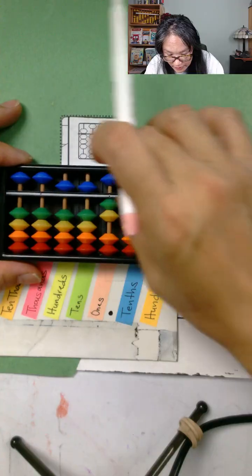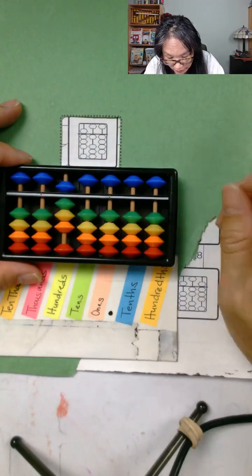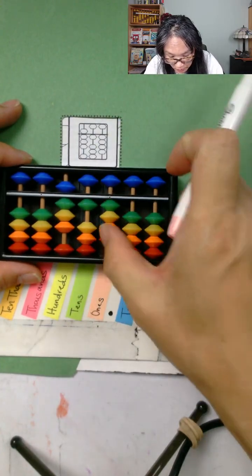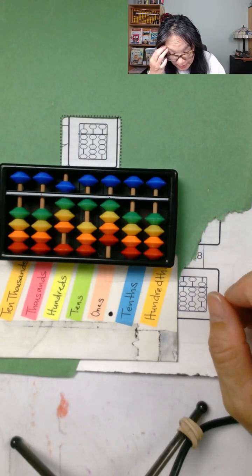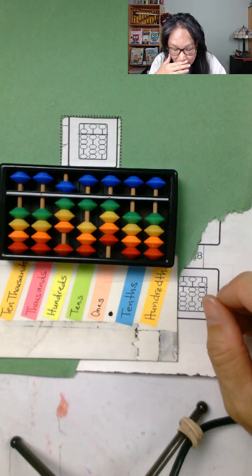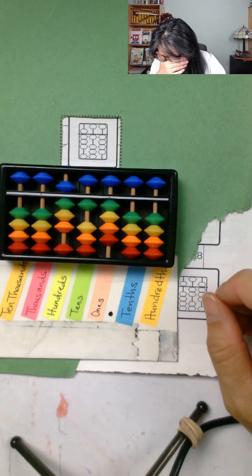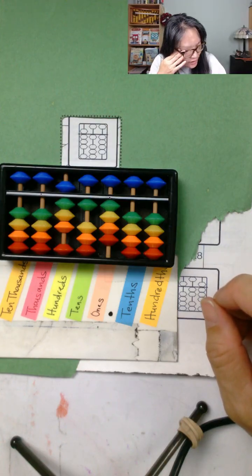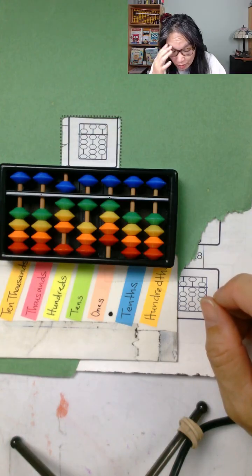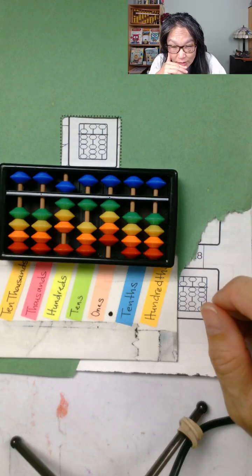We have our hundreds, our tens, and our ones. This is an abacus, and what we're doing is learning how to read the abacus. And if you're interested, we actually do adding, subtracting, multiplication, division. But for right now, we're going to be doing some adding and subtracting.